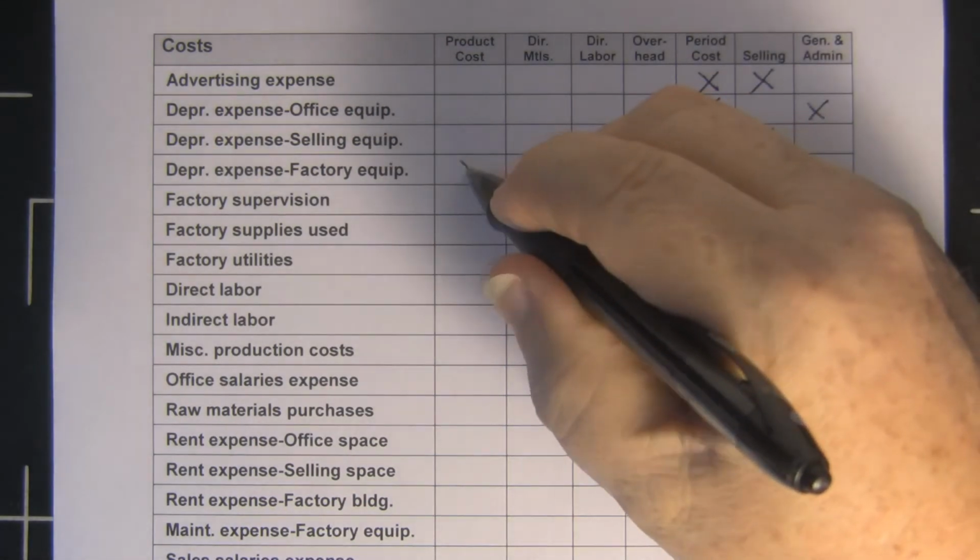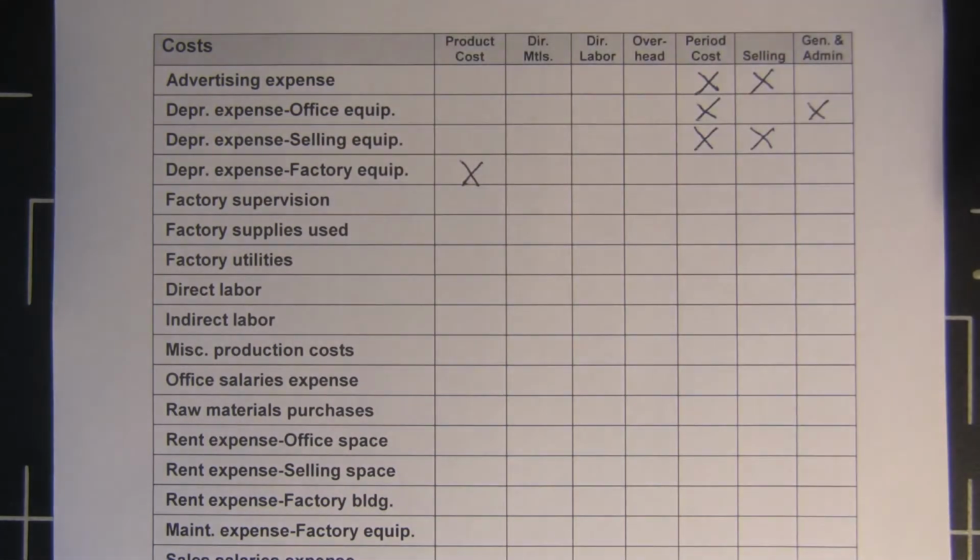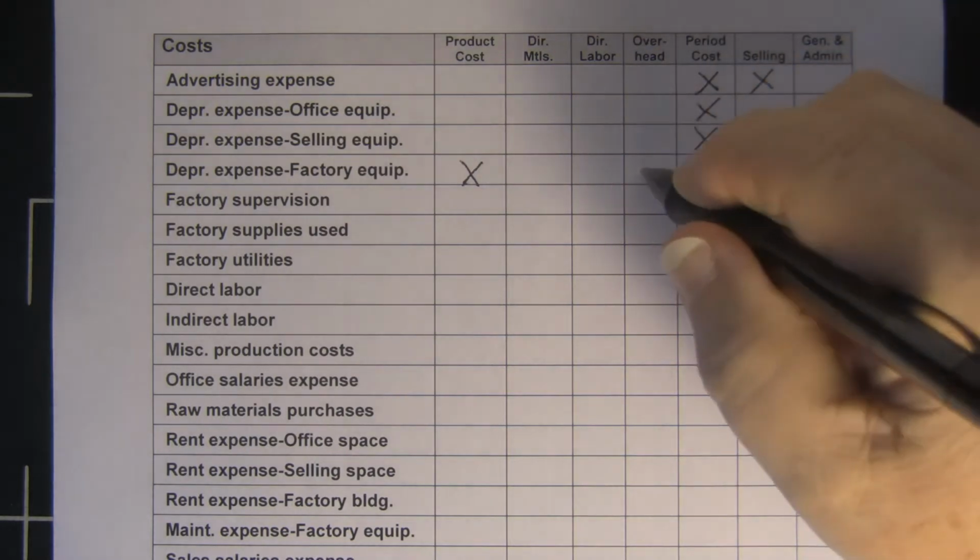Yes, that's a product cost. And as a product cost, is it material, labor, or overhead? Well, you're not cutting up the equipment and adding it to the product, so it can't be direct materials, and it can't be labor because you can't sell people. So it has to be factory overhead.